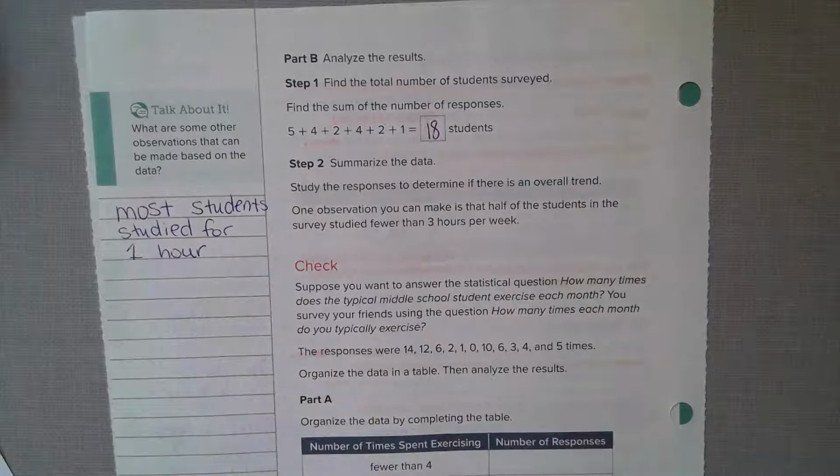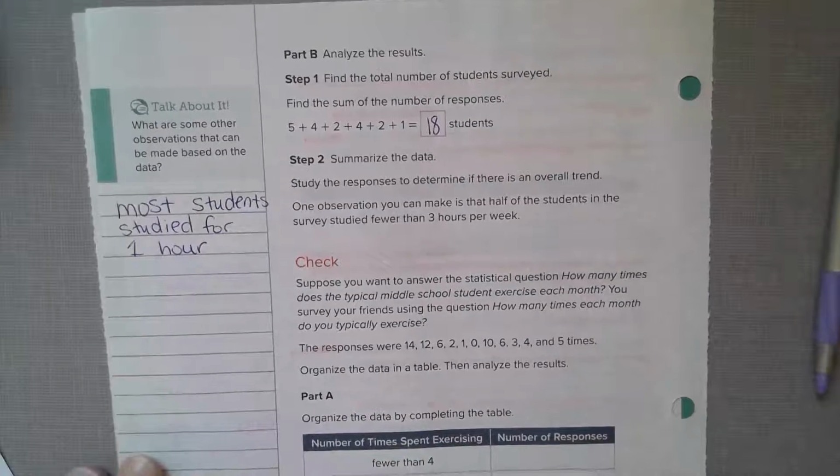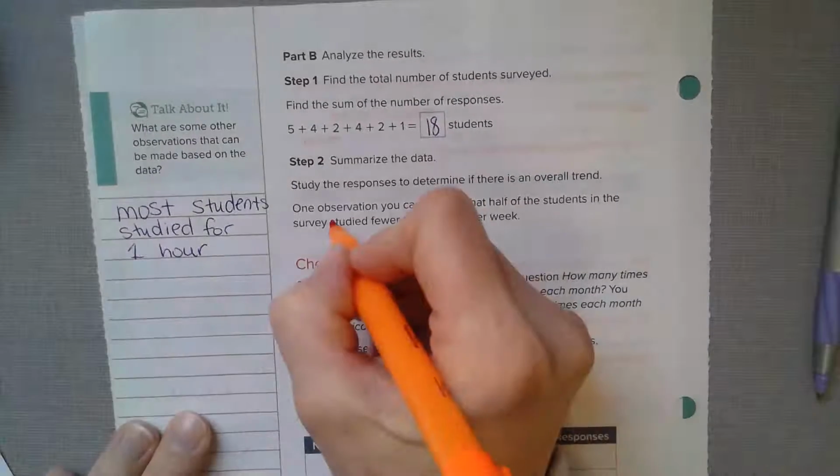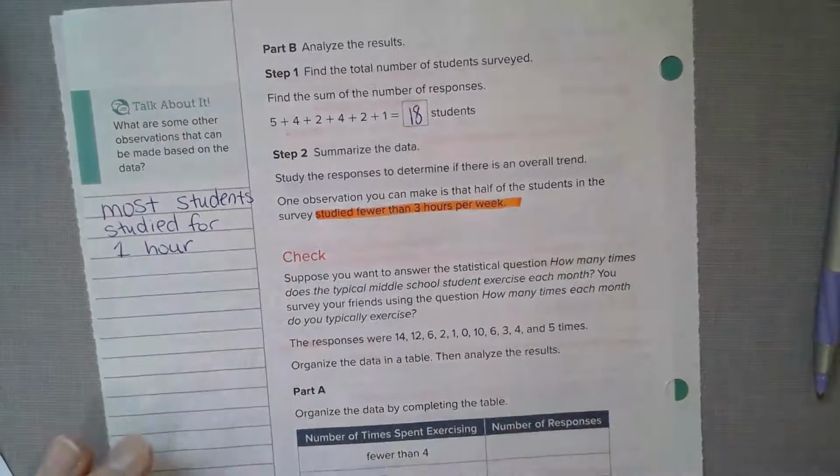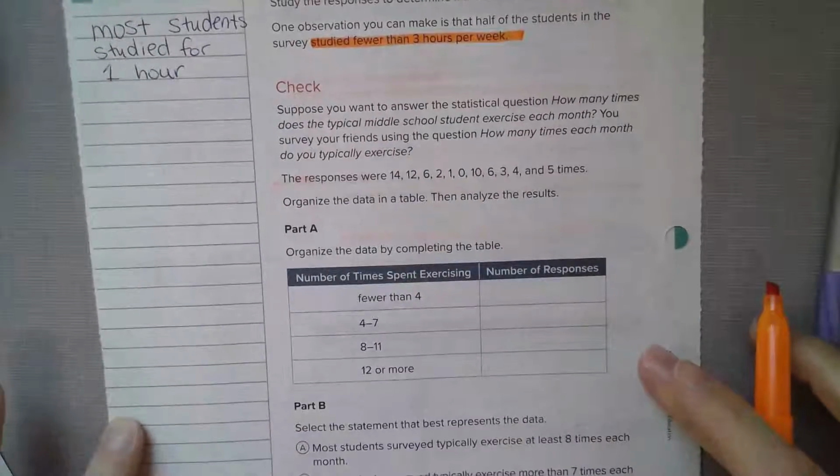Study the responses to determine if there's an overall trend. One observation you can make is that half of the students in the survey studied for fewer than 3 hours per week. Let's move down a little bit.